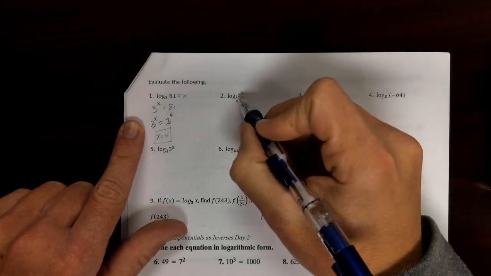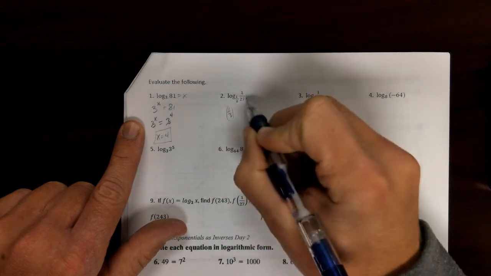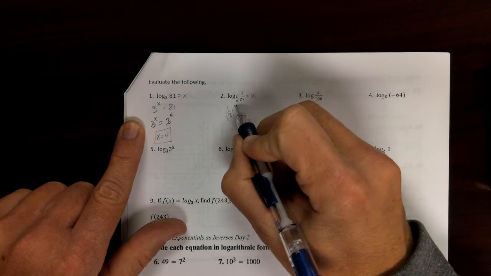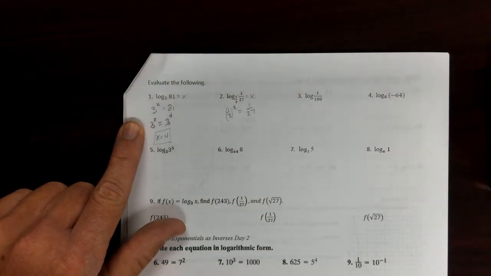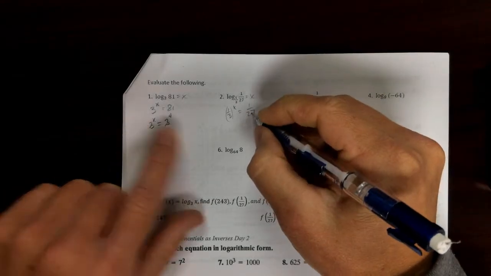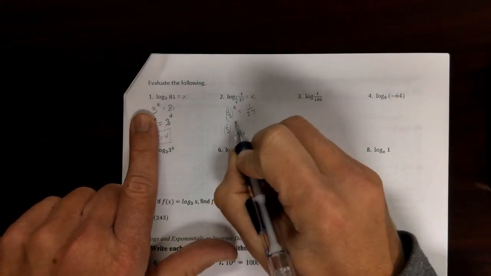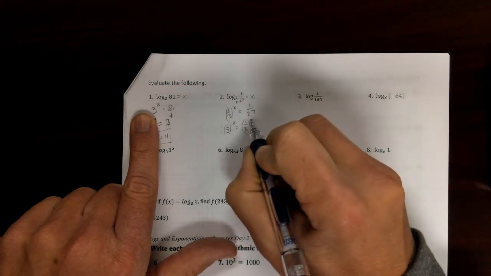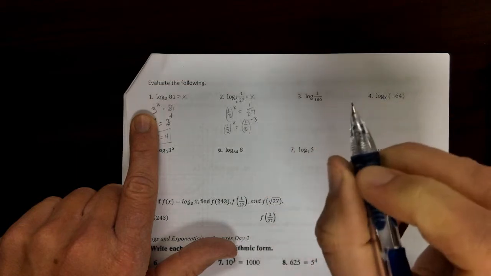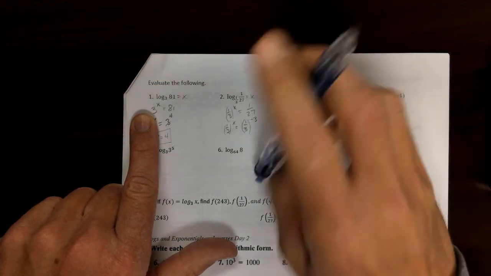Same thing, I'm going to say my log. So I've got my base of 1/3 raised to what power? x is equal to 1/27. So again, let's rewrite this as that base. So I've got 1/3 raised to the x equals 1/3 raised to the -3. Sorry, not -3, +3.